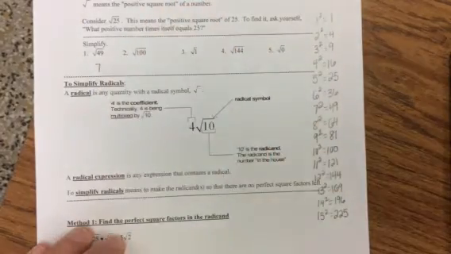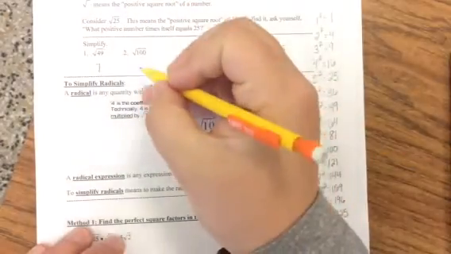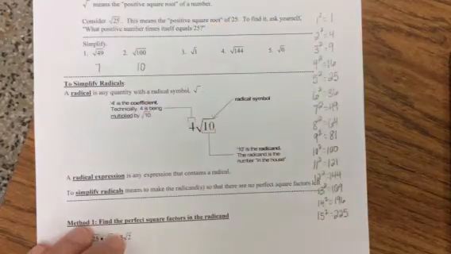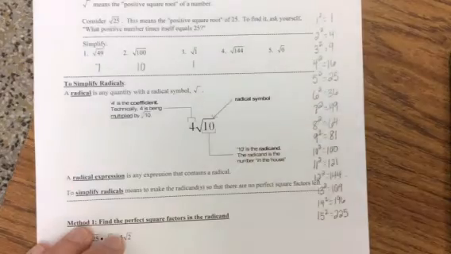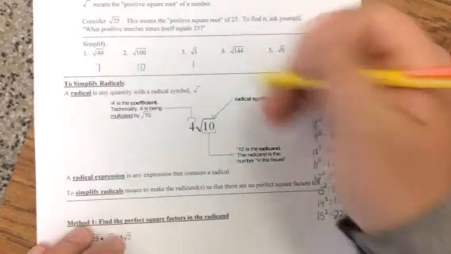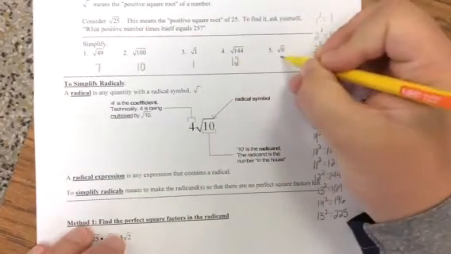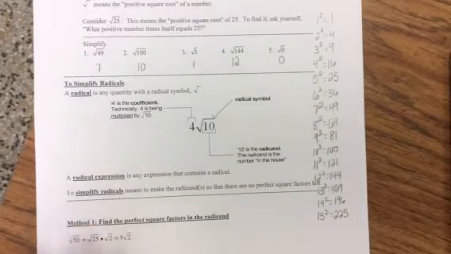So the square root of 49 is 7. Square root of 100, 10. Square root of 1, 1. Square root of 144 is 12. And the square root of 0 is 0. As you can tell, these are all perfect, all easy to see. You can do these in a calculator or you can do them in your head.